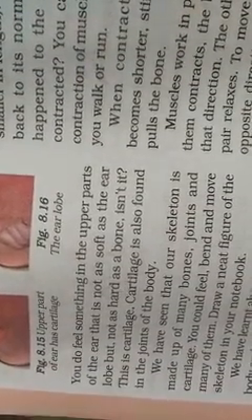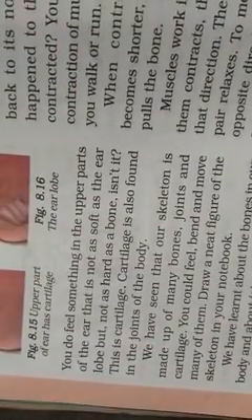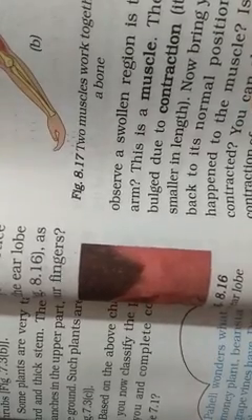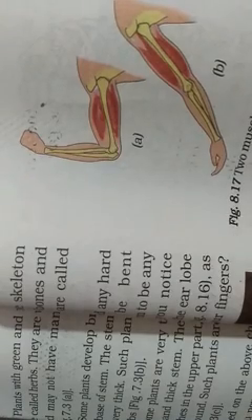See, in the hand part, you can see the muscle part. The swollen parts are known as muscles. Two muscles work together to move a bone.